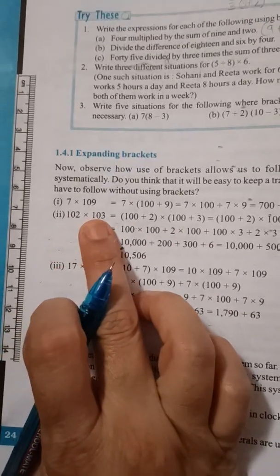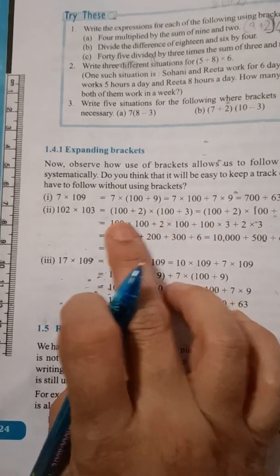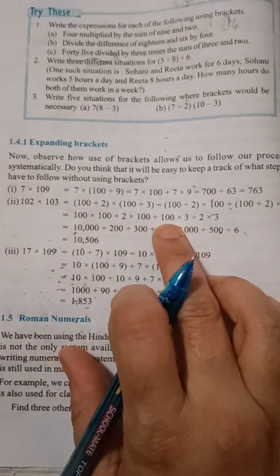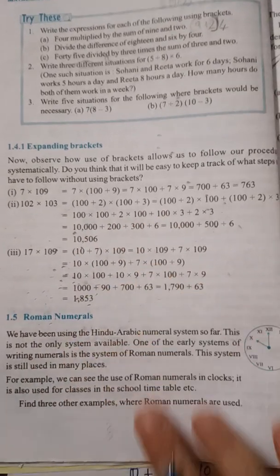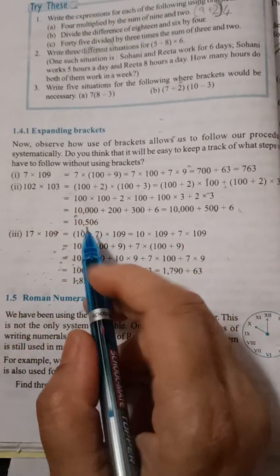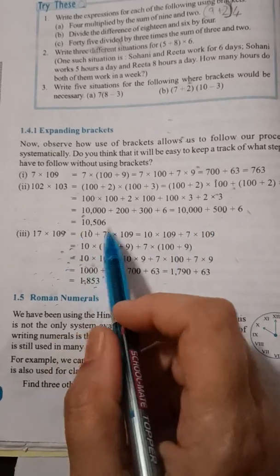Same thing, 102 into 103. So expand it, 100 plus 2, 100 plus 3. So 100 into 100, one side you can take it, and or 100 plus 100 you can take and multiply it. So 100 into 100 is 10,000. Then 200 plus 300 plus 6, that is 10,506 will be the answer. So this is expanding the brackets.